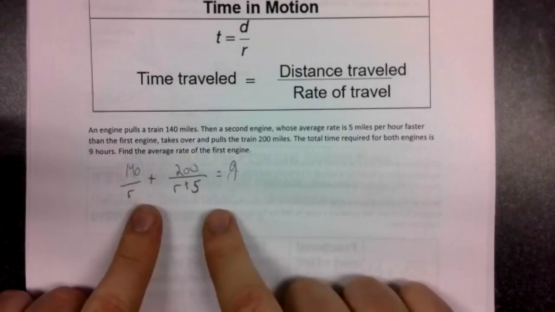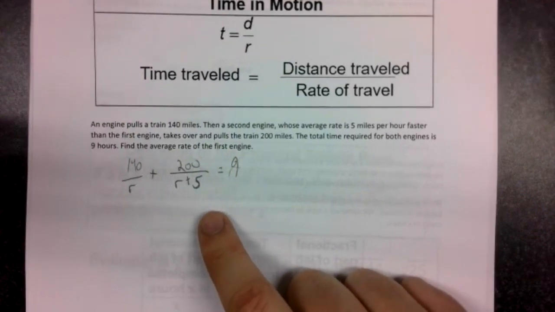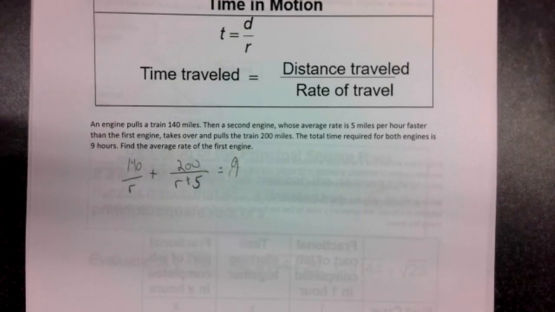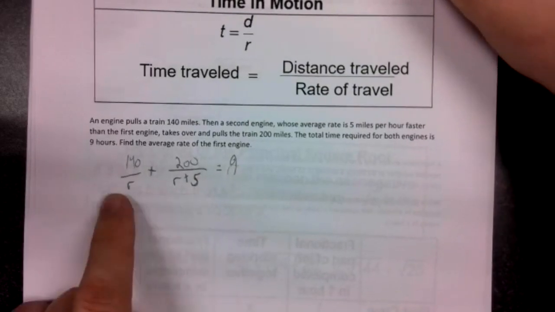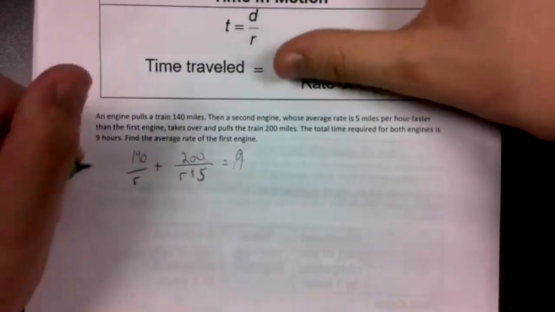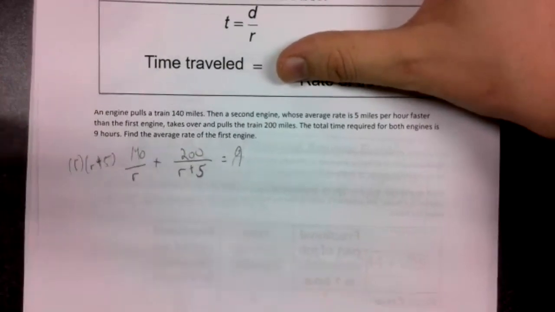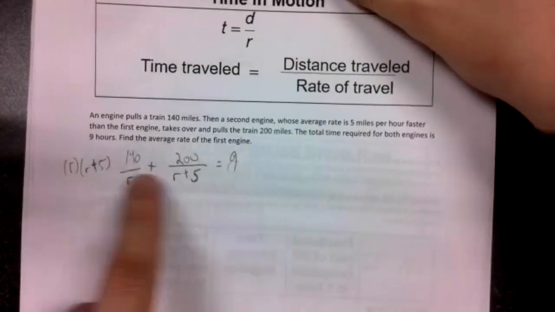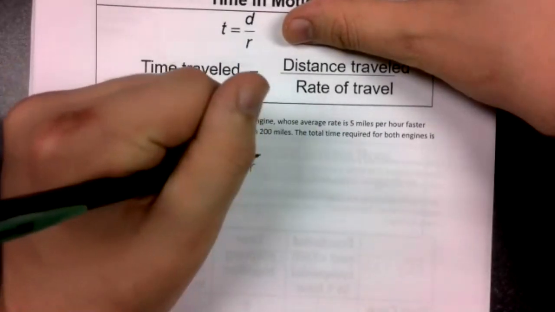And then notice that this equation right here is just another rational function, right? So we're solving for R, but it's in the denominator. So to get it out of the denominator, I need to multiply by the least common denominator. My least common denominator here looks like r and r plus 5, because r is different than r plus 5. So I'm going to multiply everything by r and r plus 5.